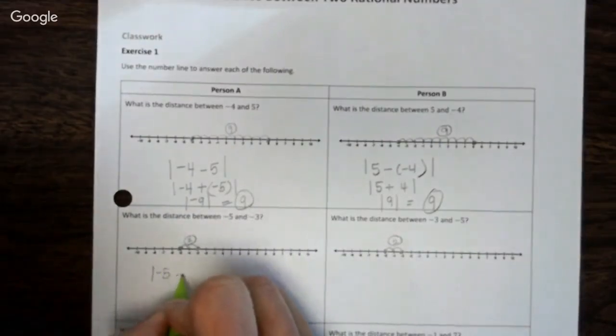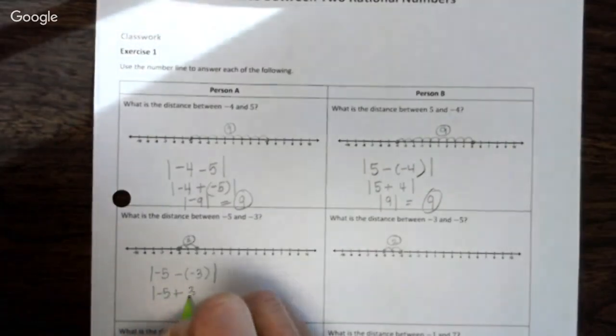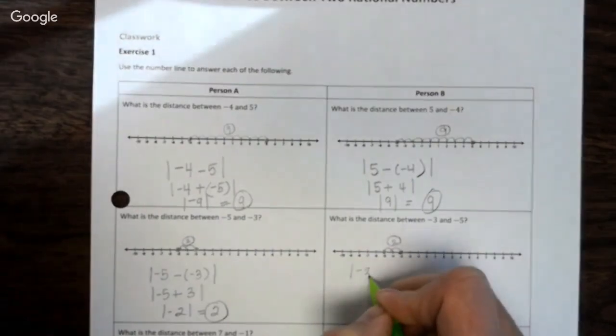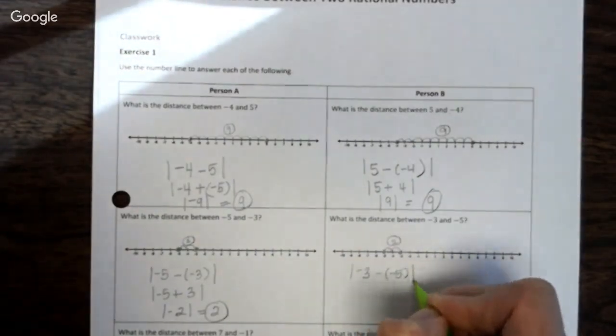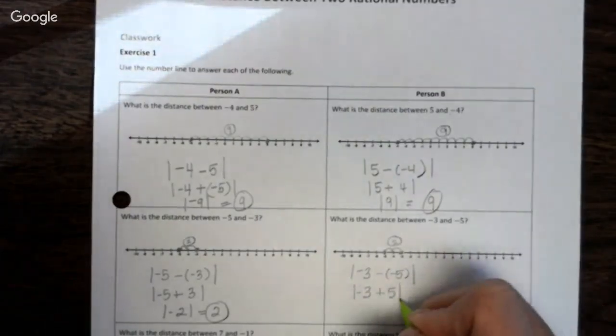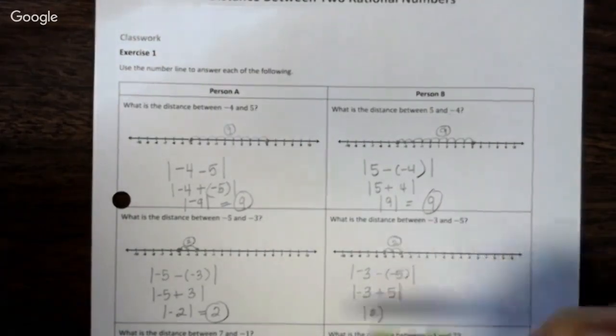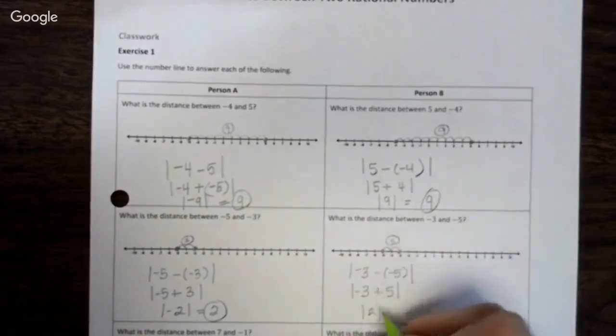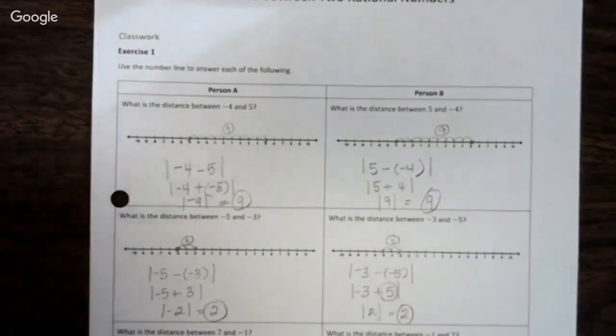We're going to do -5 minus -3. So leave, change, change. -5 plus 3 is -2, and the absolute value of that is 2. This one is -3 minus -5. So leave, change, change. Opposite signs mean we subtract, so 5 minus 3 is 2. That shouldn't be a parentheses, it should be an absolute value symbol. 5 is bigger, so our answer is positive, so +2.